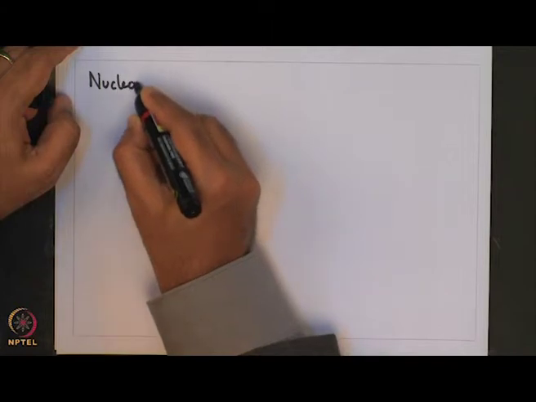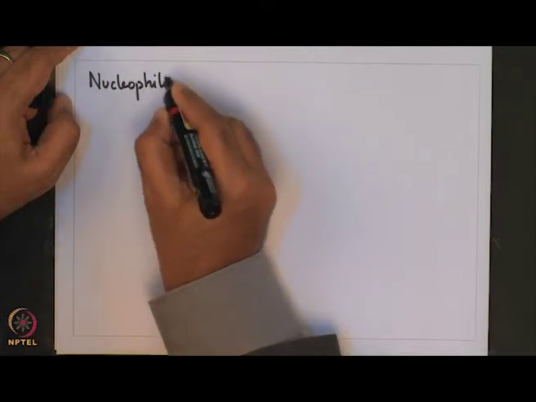Apart from the oxidative addition reaction, another important reaction is the nucleophilic addition reaction.